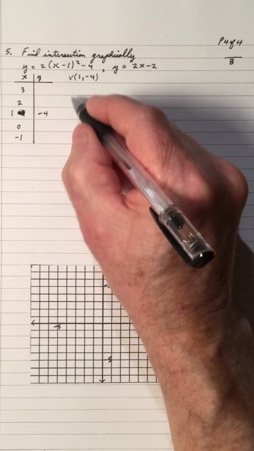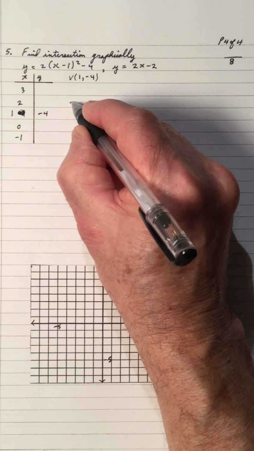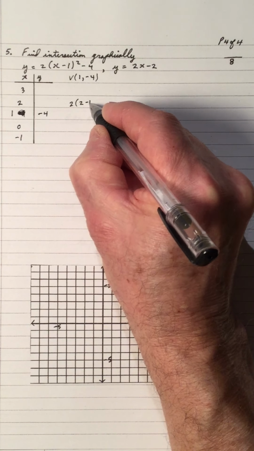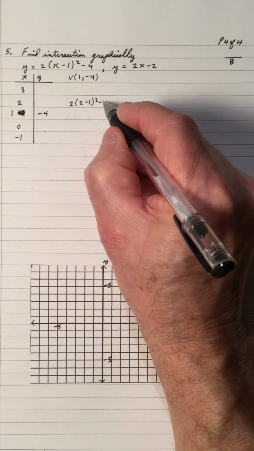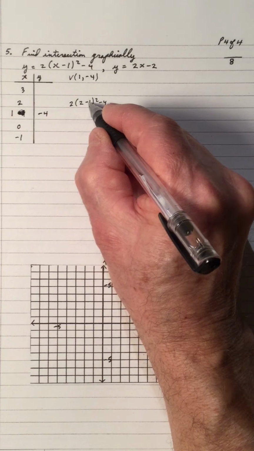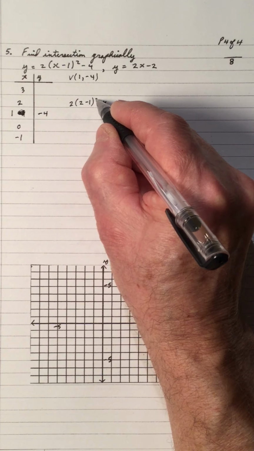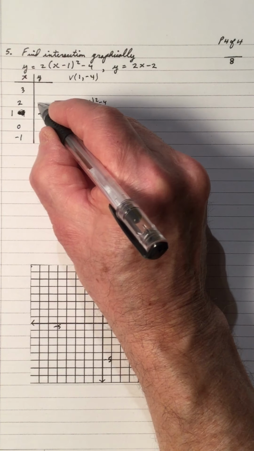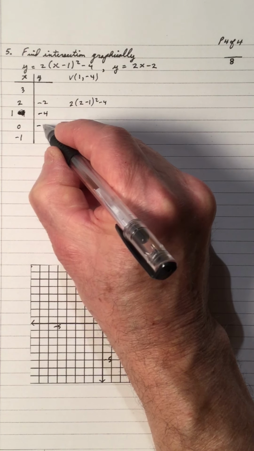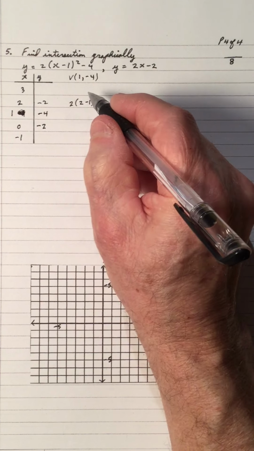Let's put a 2 into the equation and see what we get. 2 goes into the place of x. And so when we work that out, we get 2, subtract 1 is 1. 1 squared is 1. 2 times 1 is 2. 2 minus 4 is negative 2. So on the other side, we have a negative 2 because it's symmetrical.